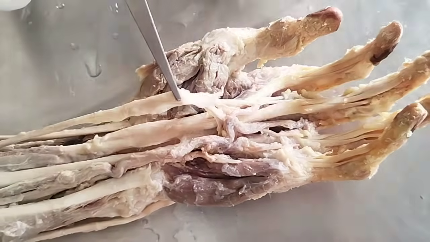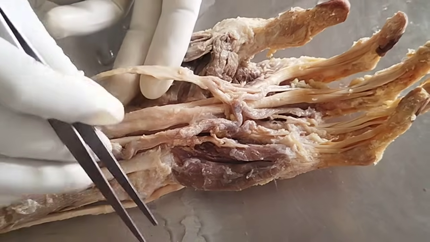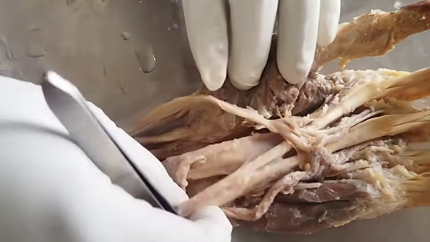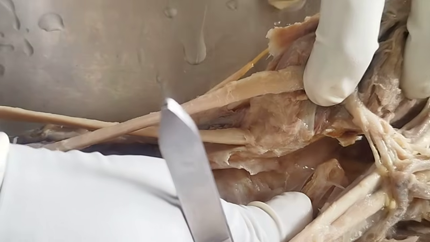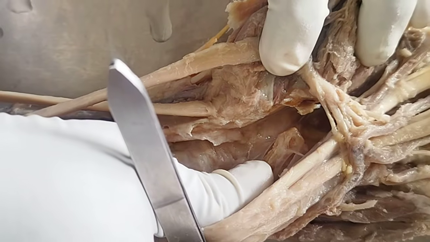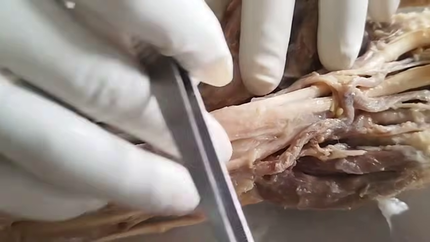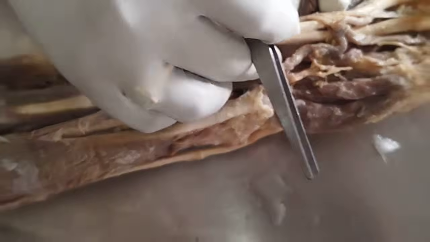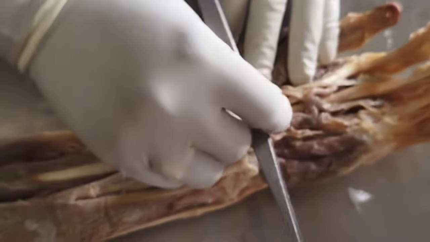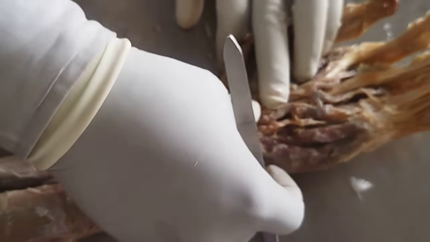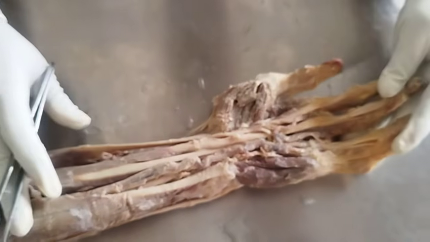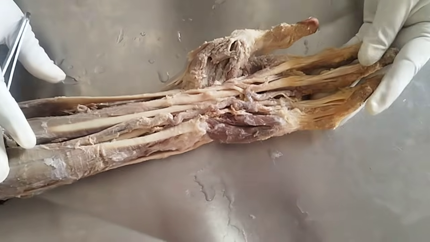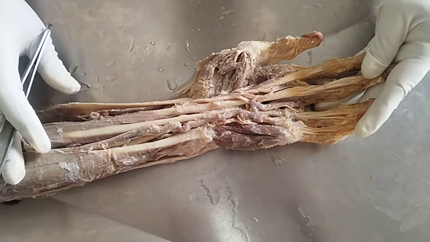This is the median nerve. It crosses below the retinaculum. It is present in the carpal tunnel. See here, this is the carpal tunnel. These are all the structures: flexor digitorum superficialis, flexor digitorum profundus. All these tendons cross through this carpal tunnel. Thank you.